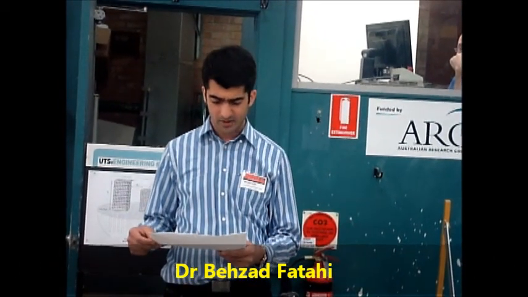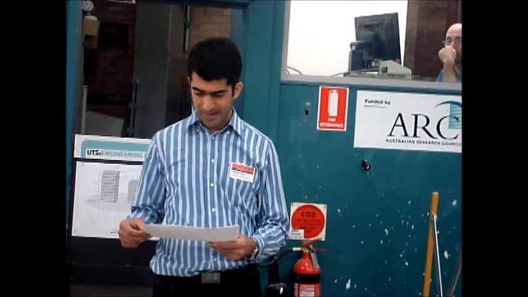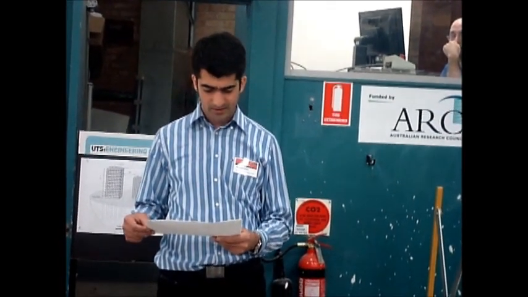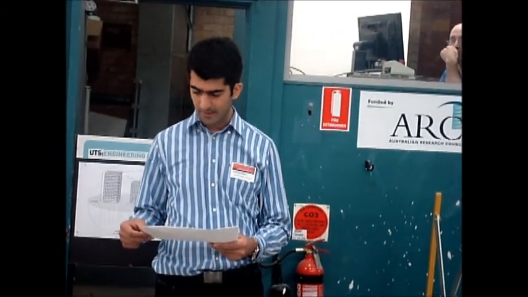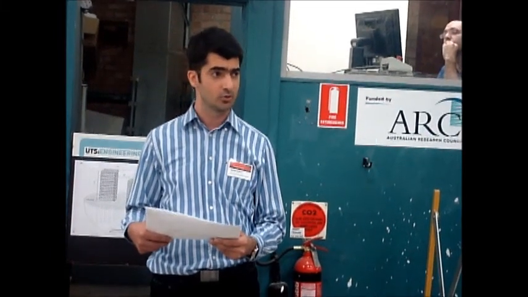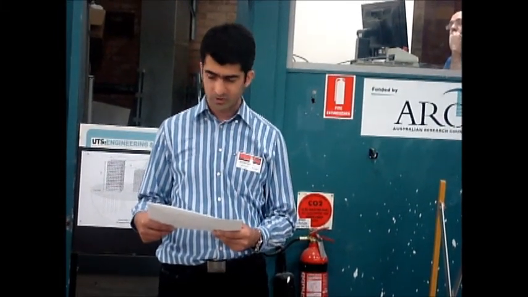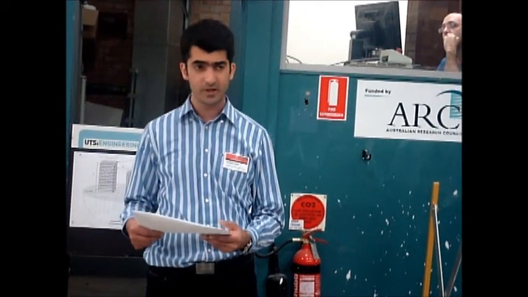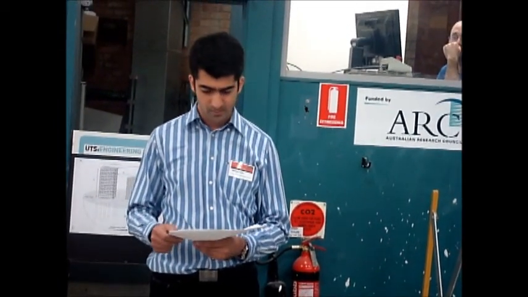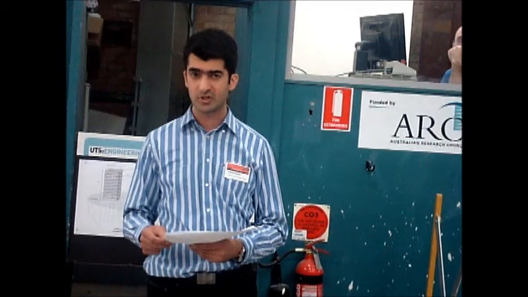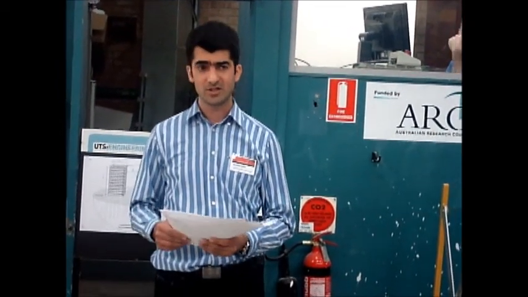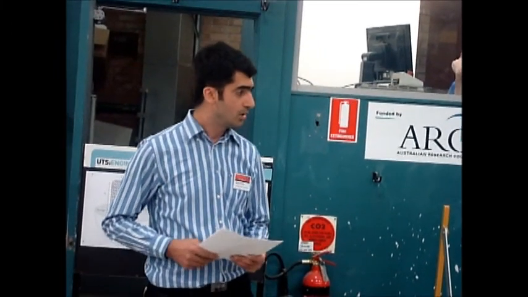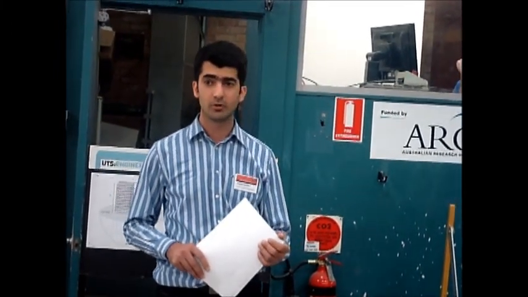We have the Kobe earthquake with a maximum acceleration of 0.83 g and a magnitude of 6.8. The El Centro and Hachinohe earthquakes will be applied as well, which are far field earthquakes. The first two, Northridge and Kobe, are near field earthquakes. As you can see, their magnitude and peak ground acceleration are higher than the other two earthquakes. So that's the test we are going to do, and hopefully that will be interesting for you.